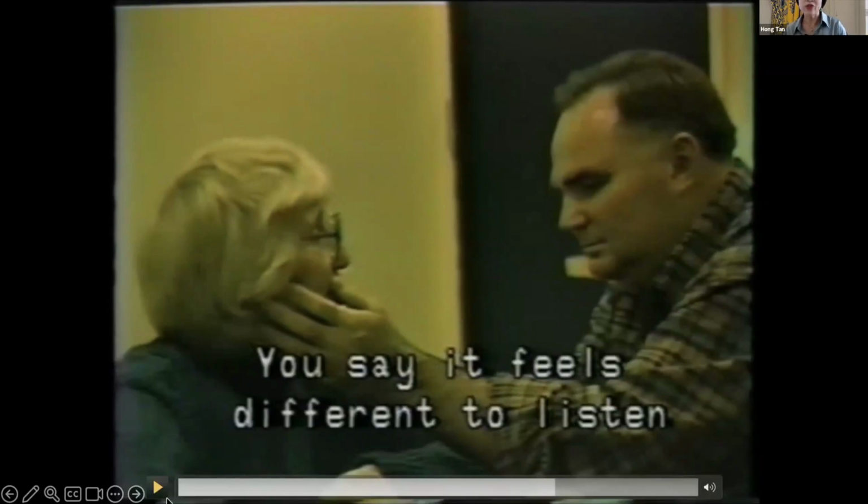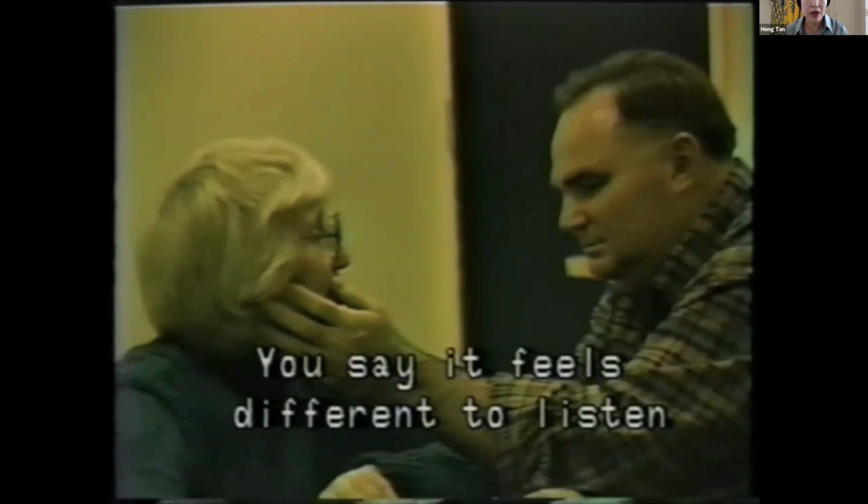Now, the next one is free conversation. The woman on the left is the experimenter, and the gentleman on the right is deaf and blind.